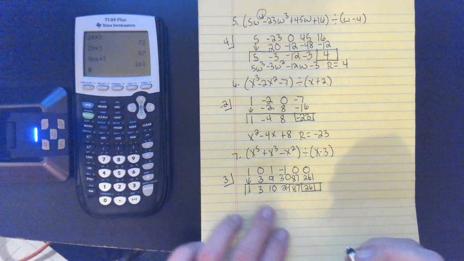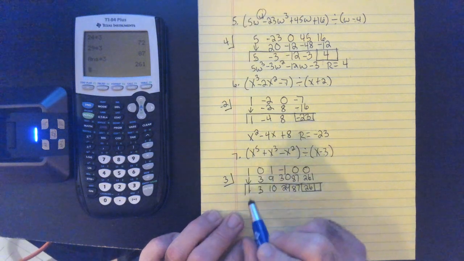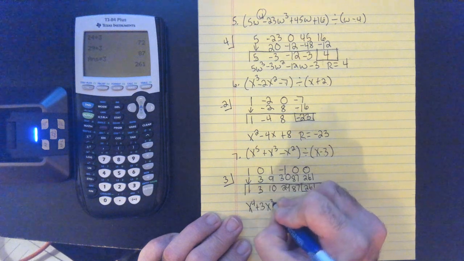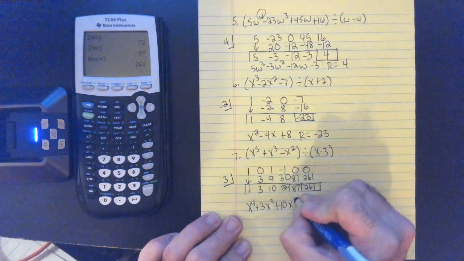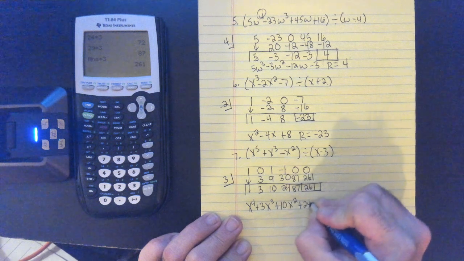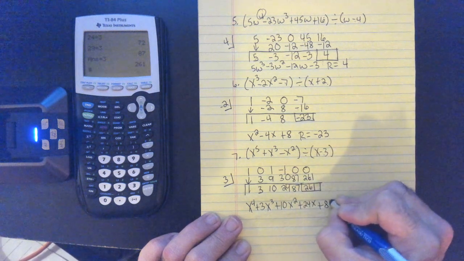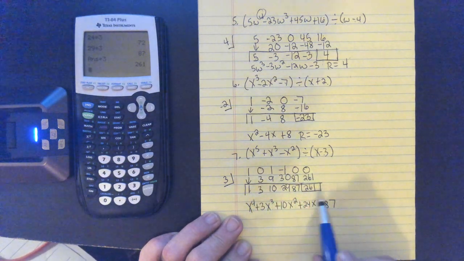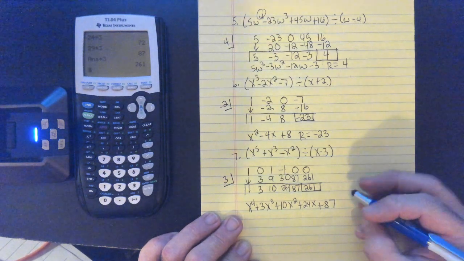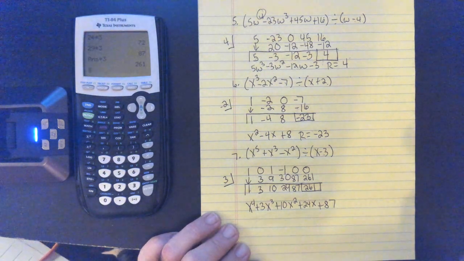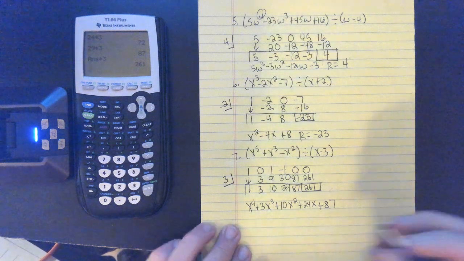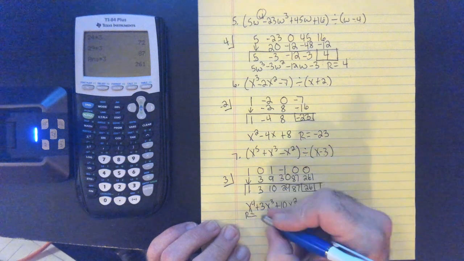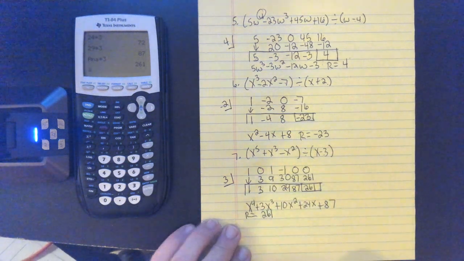Alright, so how do we write the quotient? One degree less than that x to the 5 means this is 1x to the 4th plus 3x to the third plus 10x squared plus 24x plus 87. Notice I just start 1 degree less and keep going down: 4, 3, 2, 1, 0. That last one is like an x to the 0, but remember x to the 0 is 1, so we don't write an x at all. And then my remainder is going to be 261.